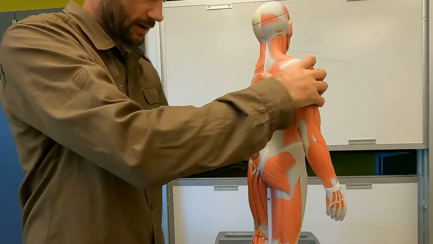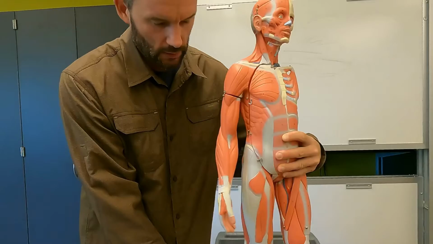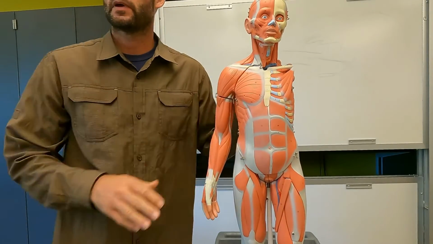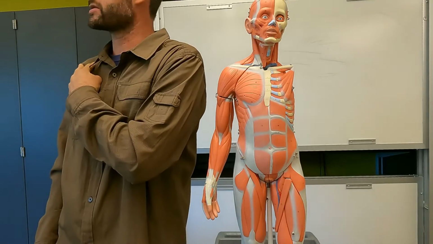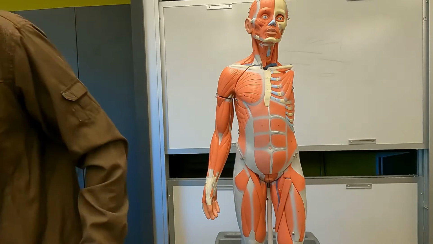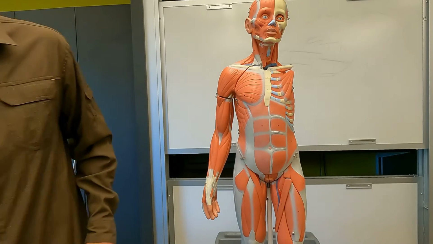Let's flip this guy around. Now we're going to move on to muscles that cross the shoulder joint. And remember, the shoulder joint is a ball and socket joint, so it can do all sorts of different movements. So we're going to see all different types of movements with these muscles.